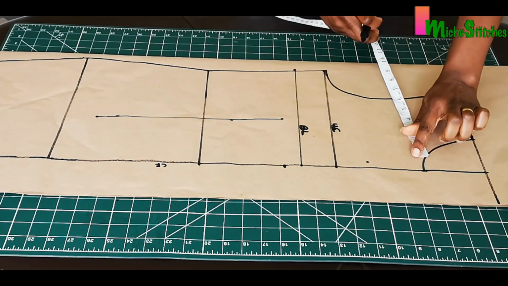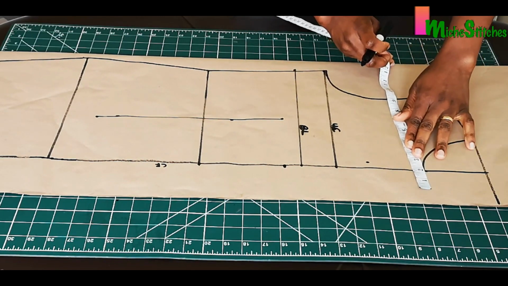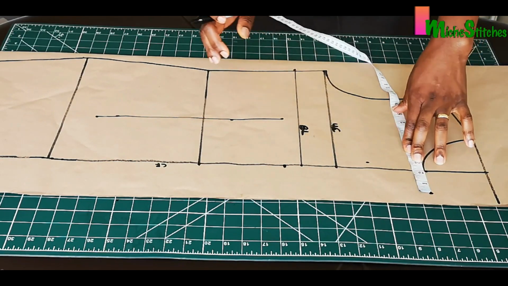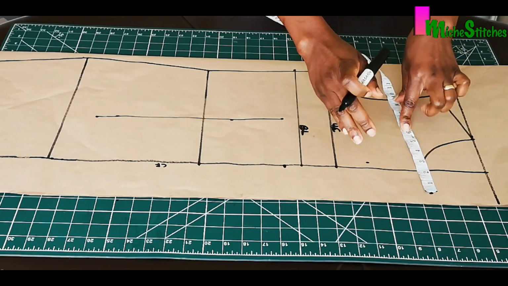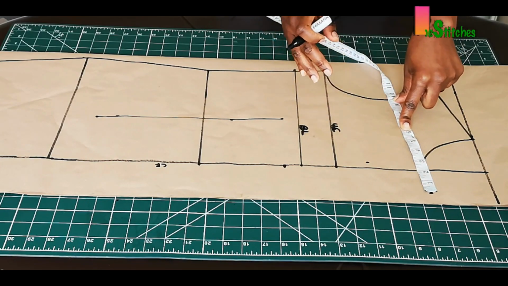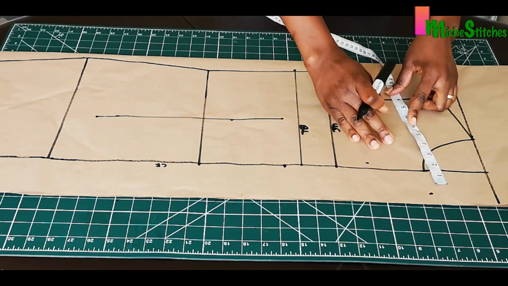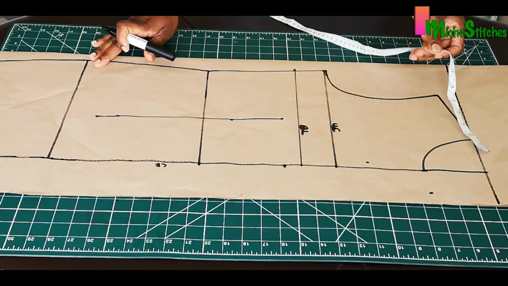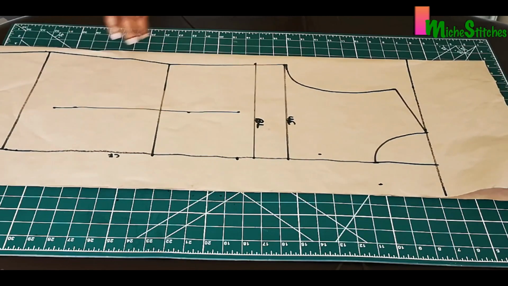Okay, so we're going to extend our neckline by 2 inches. You can extend by less than 2 or more than 2. It depends on the size of the lapel you want. Okay, if you want your lapel to be very wide or not so wide, you just determine how you want, but 2 inches is just perfect for me. Okay, and that's what I'll be working with today.